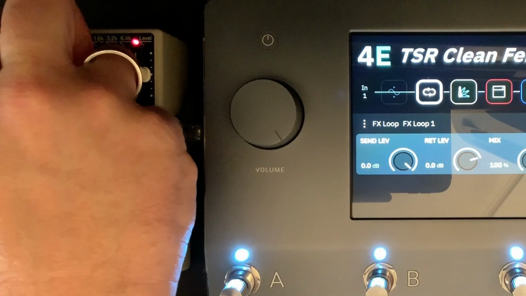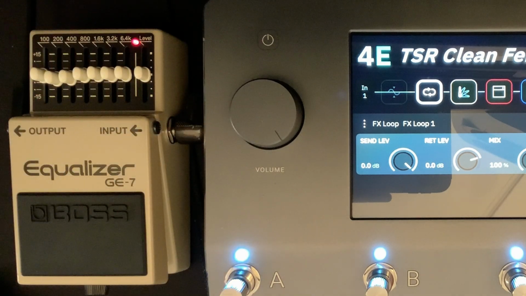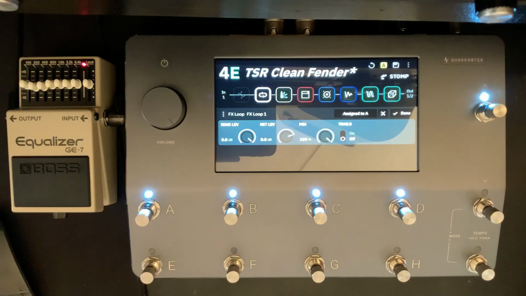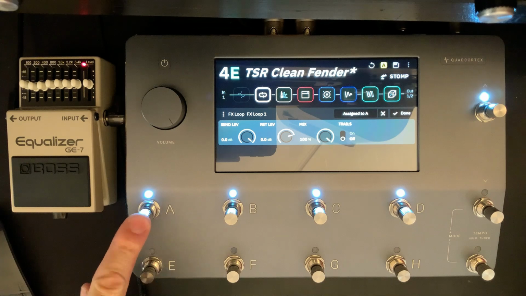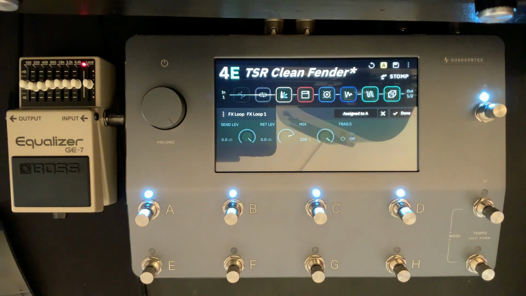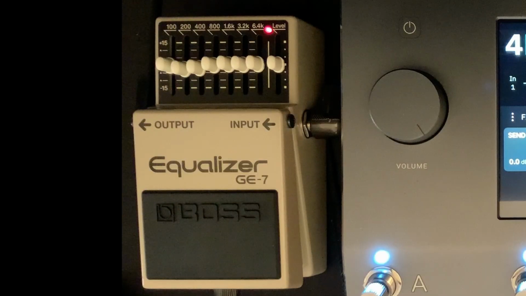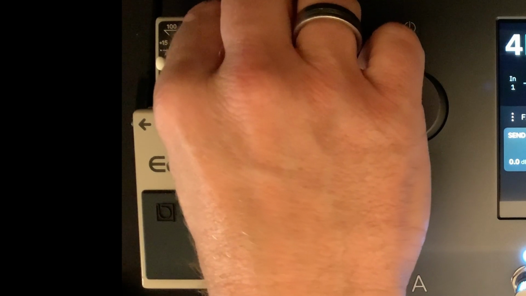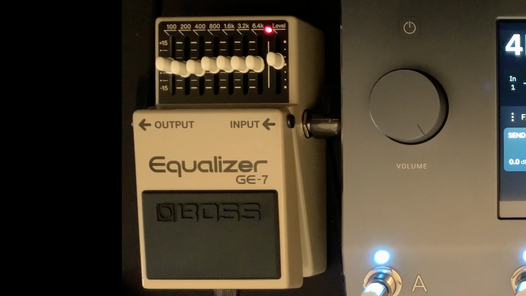So I'm just going to notch back 200 and 400 just a tiny bit. So if I take the pedal out and bring it in, now already that's improved it 100% for me. I'm just going to give it a little boost. Now again, you only have to touch these controls because they really do make a massive difference.